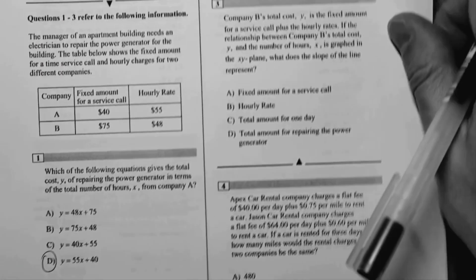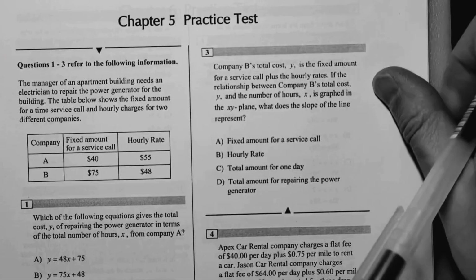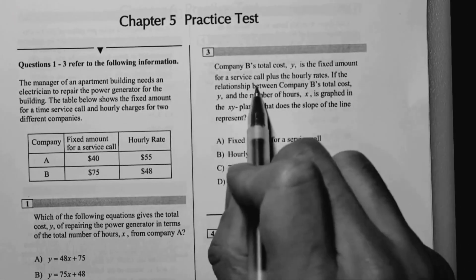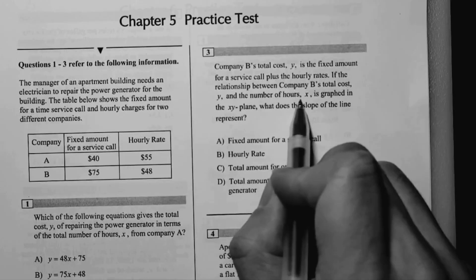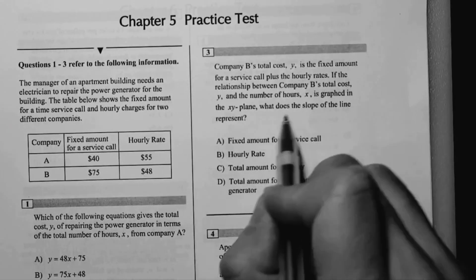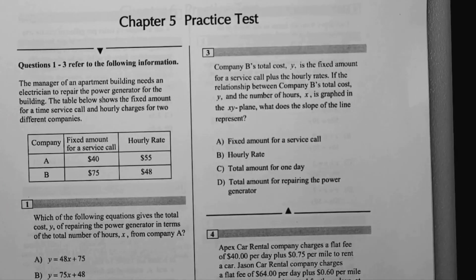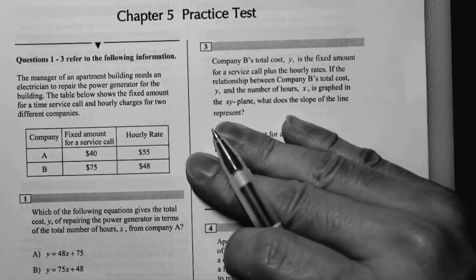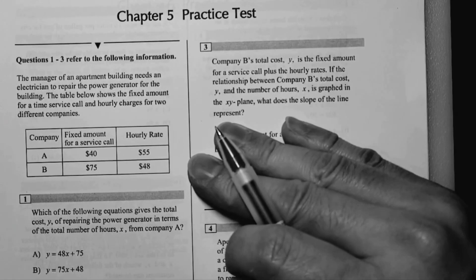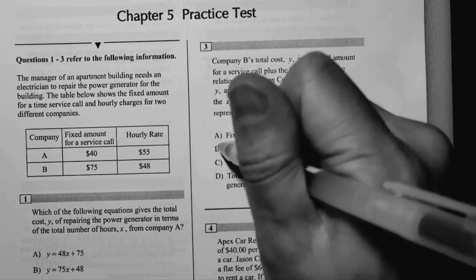Okay. Company B's total cost, Y, is the fixed amount of, okay? If the relationship between company B's total cost, Y, and number of hours X is graphed in the XY plane, what does the slope of the line represent? This I can already tell without even looking at the choices. The slope is the hourly rate. That's choice B.